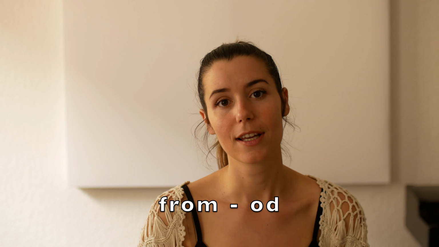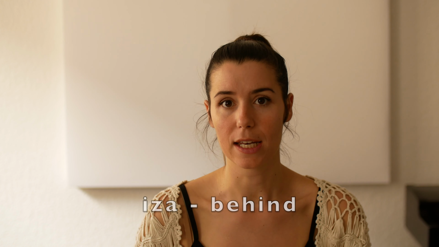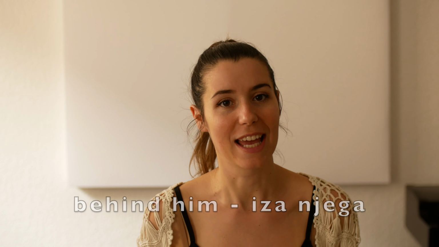The same way you ask the question od koga, od čega, if you have that connector od, this is going to make it easier for you to detect that that is genitive, or that you should use genitive. But also if you use word iza, which is behind, then that's when you can use genitive as well. So if you want to say behind him, iza njega, that's where genitive is used.